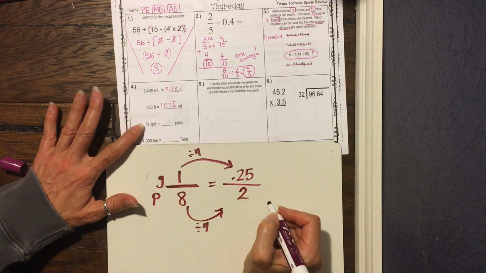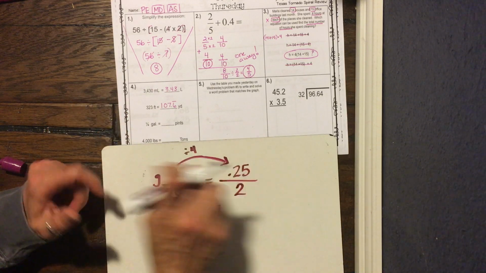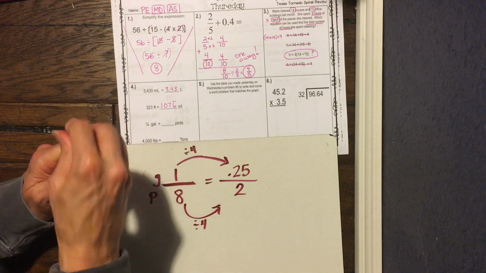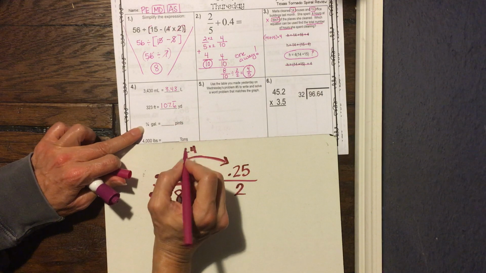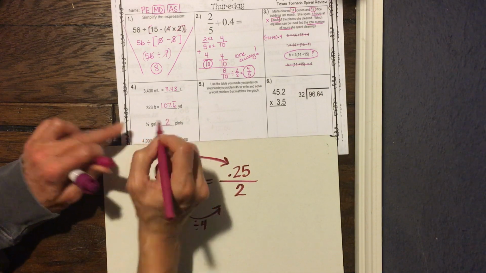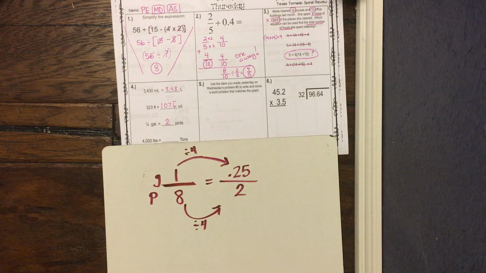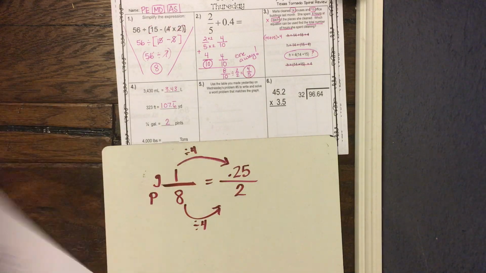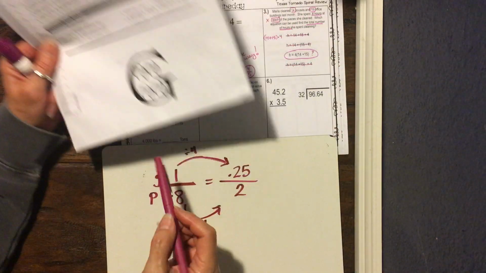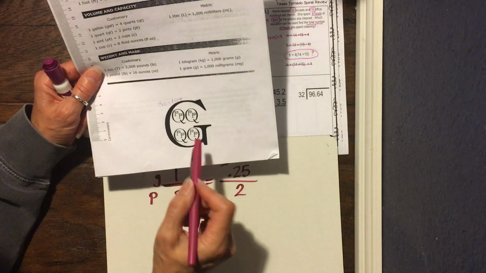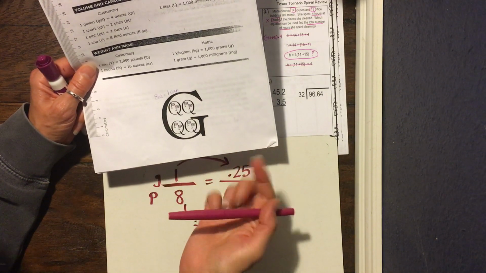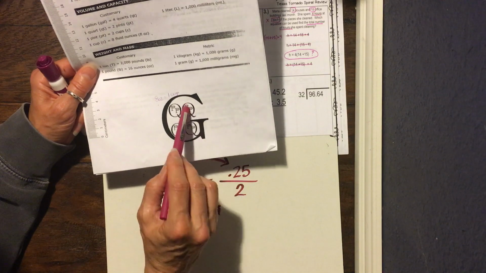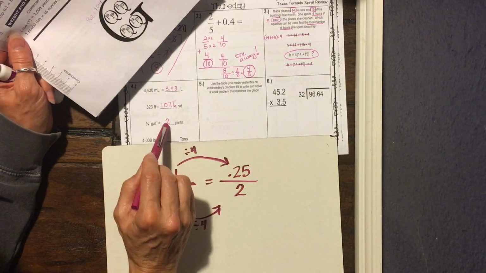So that means our 1/4 of a gallon, we turned it into a decimal, but our 1/4 of a gallon turns into 2 pints. So 1/4 of a gallon is going to equal 2 pints, which makes sense. Because if we look at our gallon guy, it's saying 1/4 of a gallon. Well, here is our fourths. Our fourths are actually quarts. Well, how many pints are in 1 quart? 2 pints.